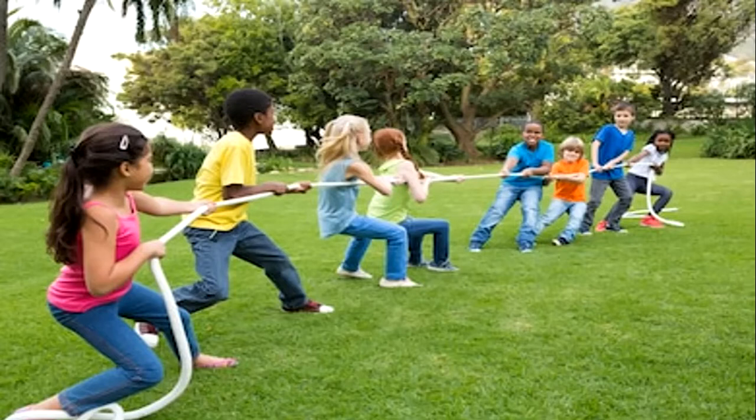Most of you have been in a tug of war, right? You push with your feet against the ground, you pull as hard as you can. So pushes and pulls and lifts all are known as forces.